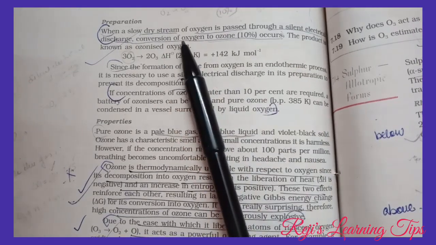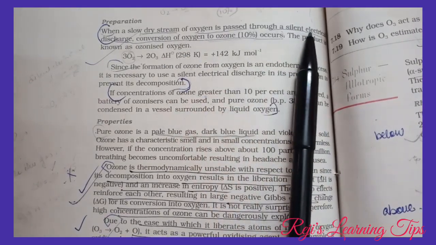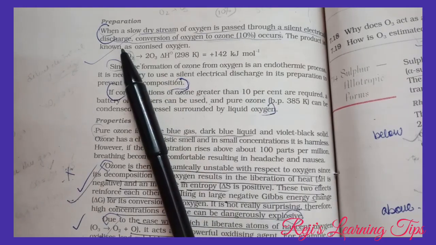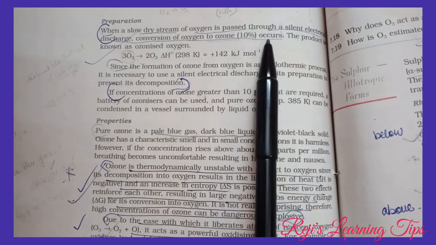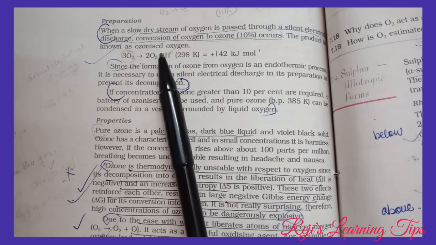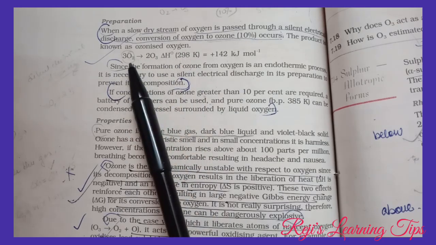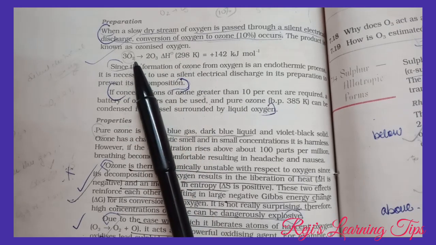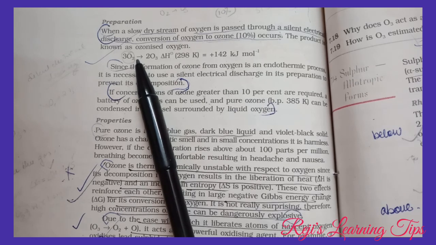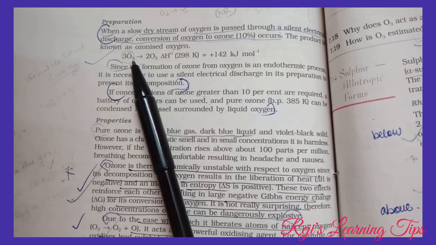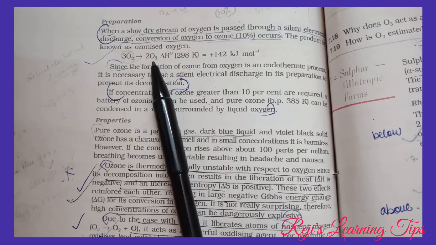Preparation. When a slow dry stream of oxygen is passed through a silent electrical discharge, conversion of oxygen to ozone occurs. The product is known as ozonized oxygen. When silent electrical discharge is passed through oxygen, it converts to ozone.